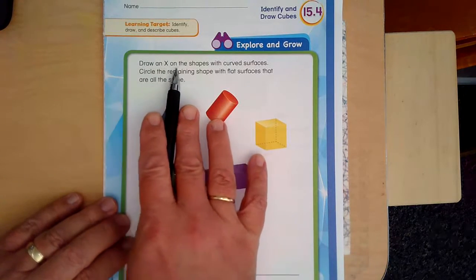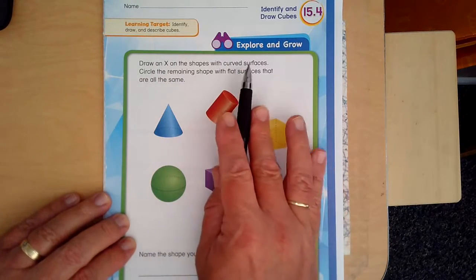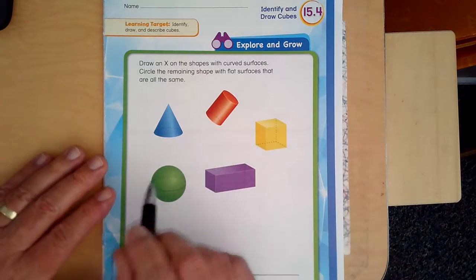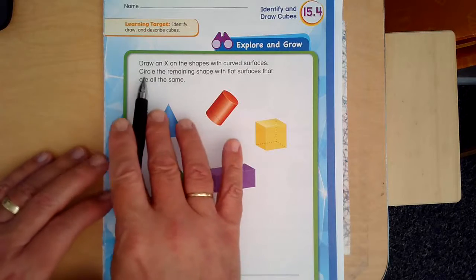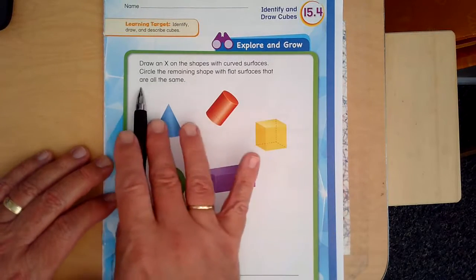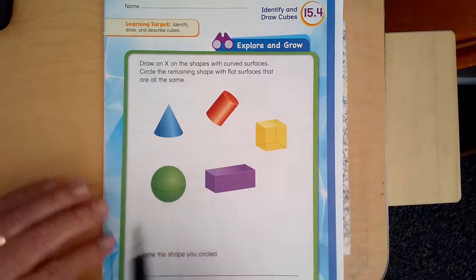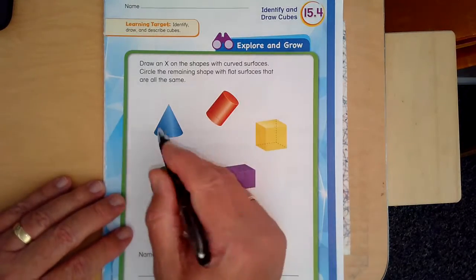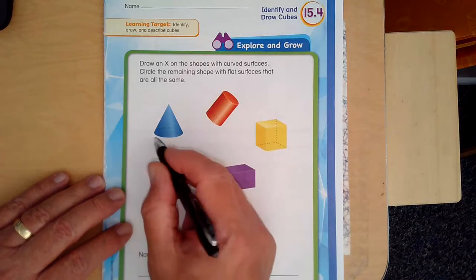Draw an X on the shapes with curved surfaces, right? Not straight lines. So let's see, are there any curves? And we have to circle the remaining shape with flat surfaces that are all the same. Okay, so let's look first for curved surfaces.